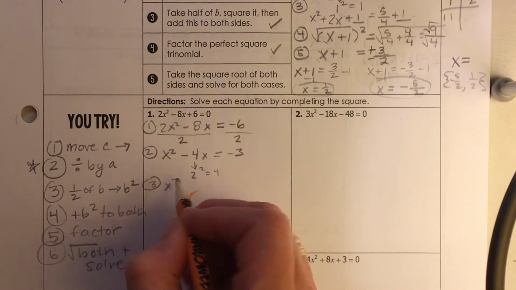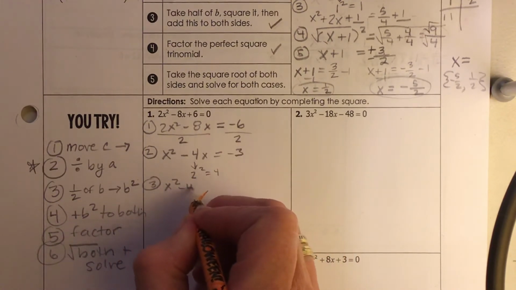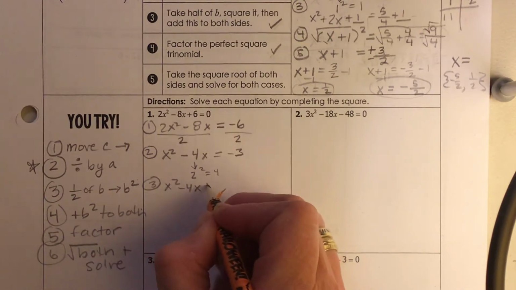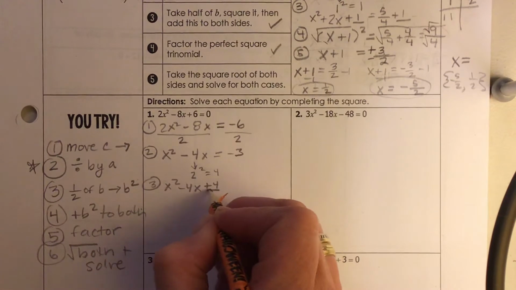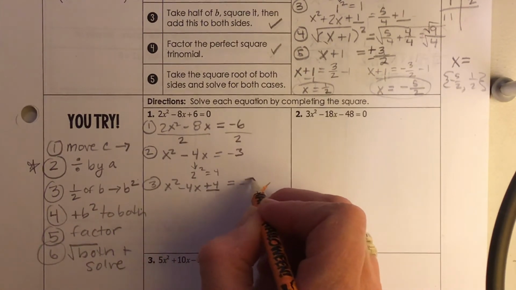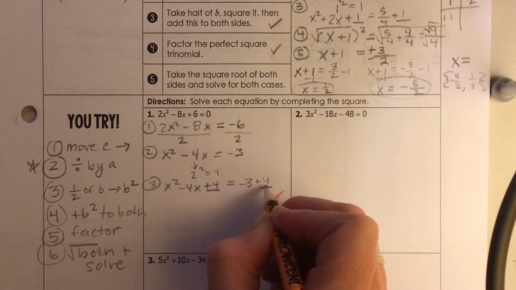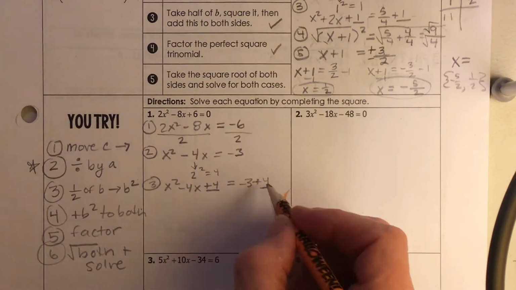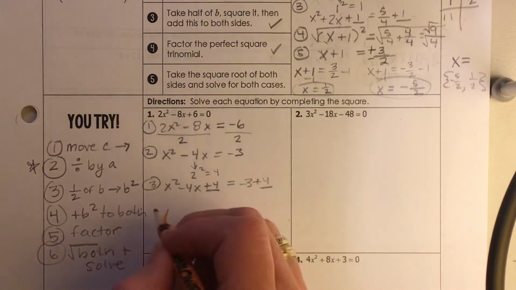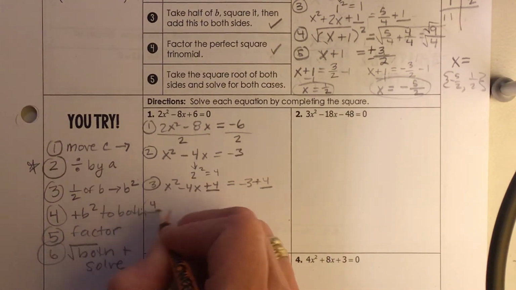So x squared minus 4x plus 4, remember I got it from up here, equals negative 3 plus 4. And again, I'm underlining it just to show that I'm not changing the equation. I'm just adding 4 to both sides. I'm balancing it still.